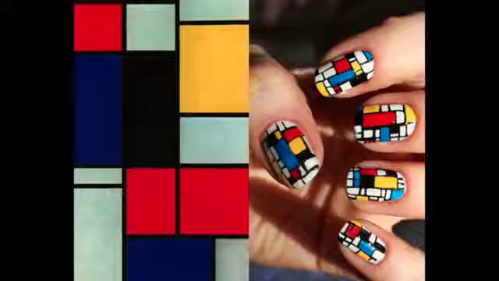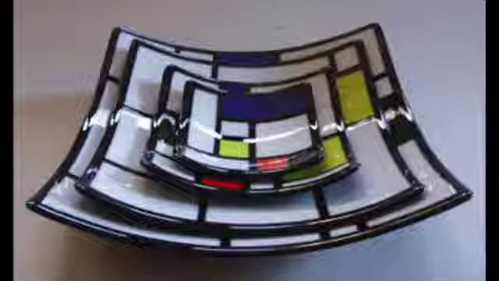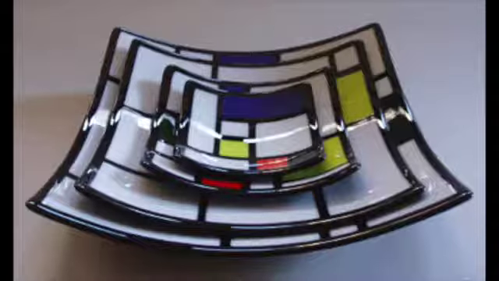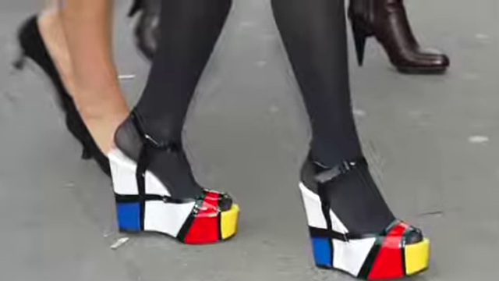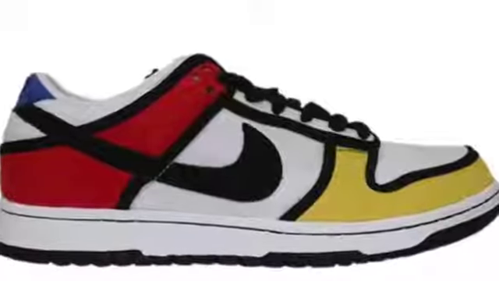His paintings became so famous in the decades that followed that other painters, advertisers, architects, graphic designers, and even high fashion clothing designers around the world copied his distinctive style.